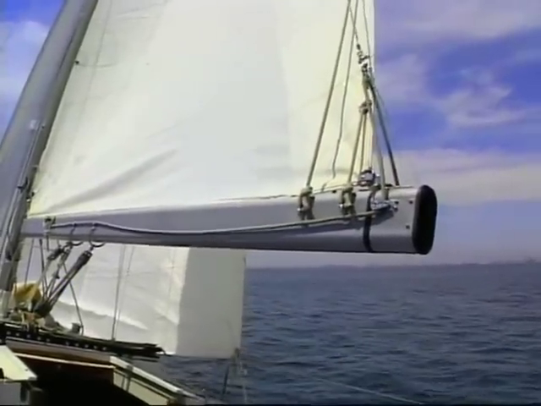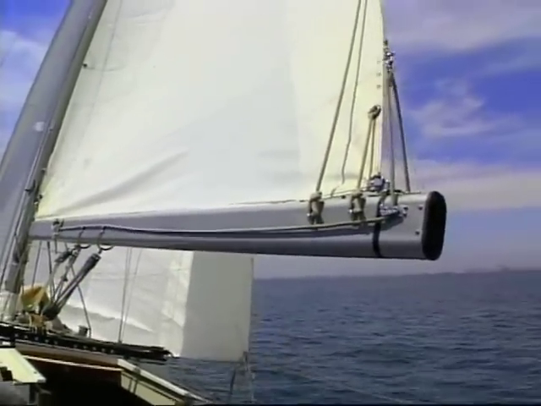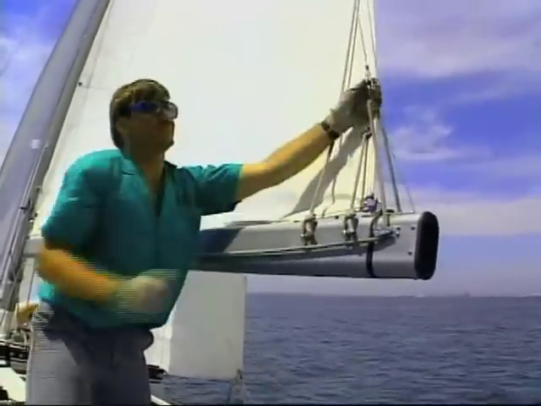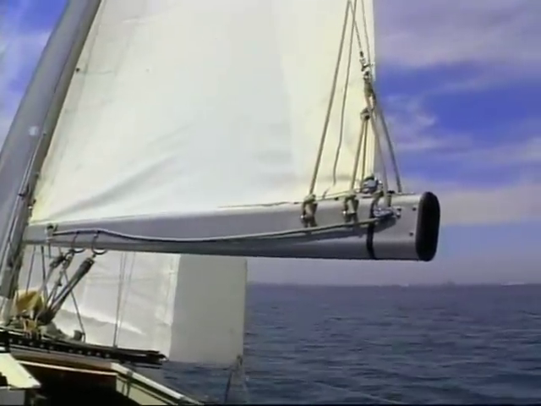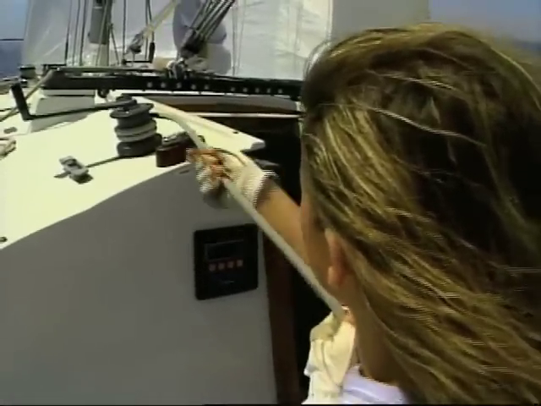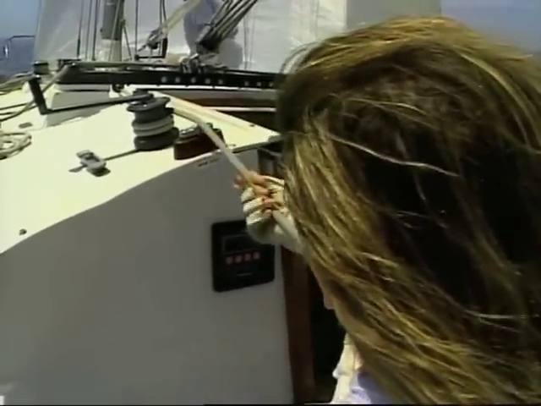When the time comes to reef, start out by making sure the topping lift is attached. This is to prevent the boom from falling when the main halyard is released. Next, ease the main sheet to get the wind out of the sail so that it can be lowered.